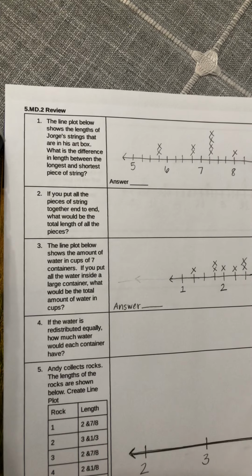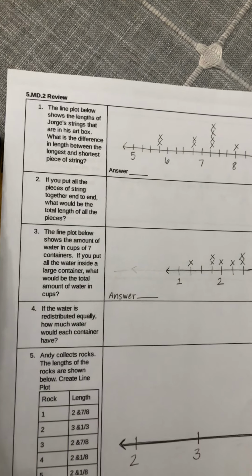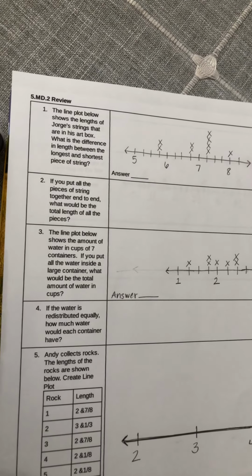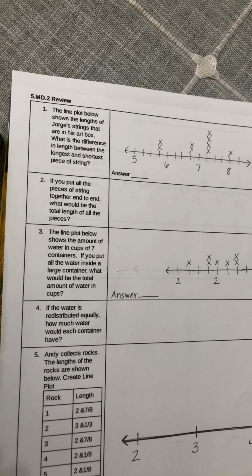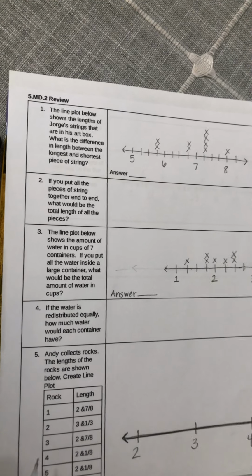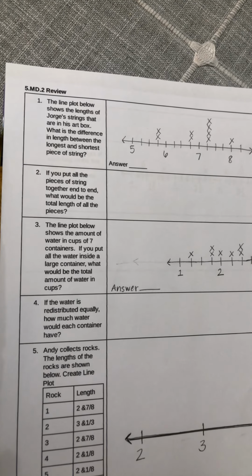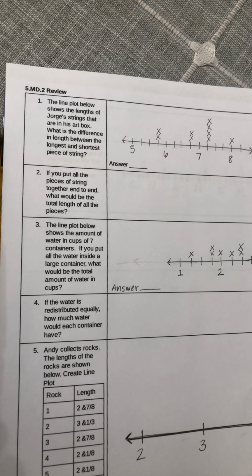Next one, line plot. This one will go faster and it's easier. All right. The line plot below shows the lengths of George's strings that are in his art box. A lot of arts and crafts today. What is the difference in length between the longest and the shortest piece of string?